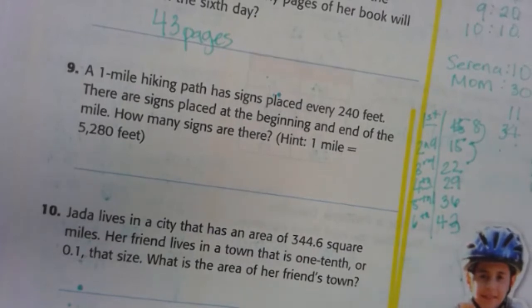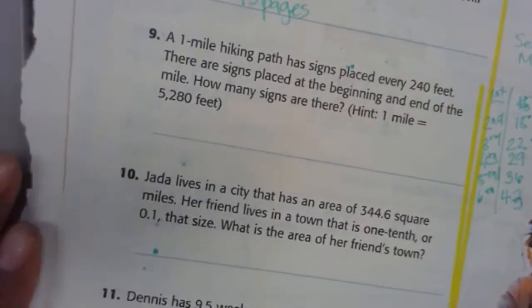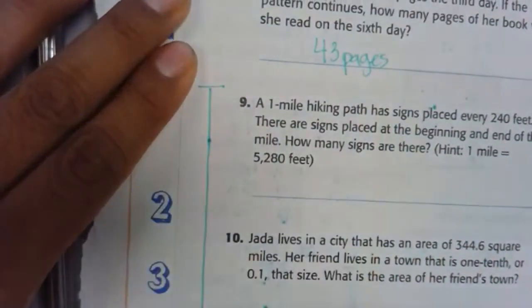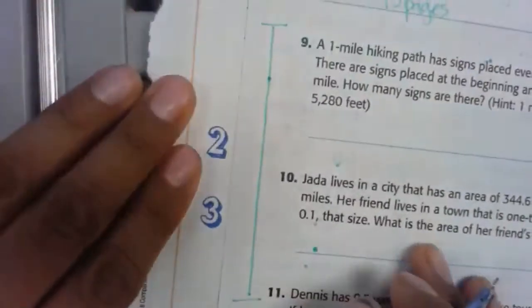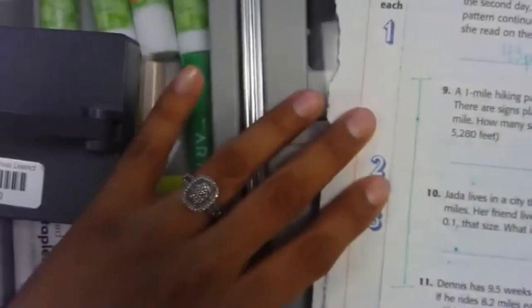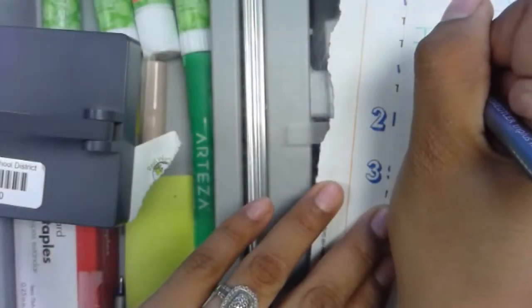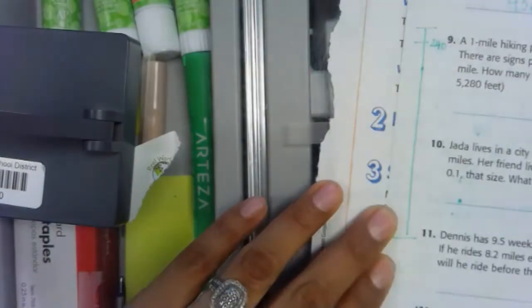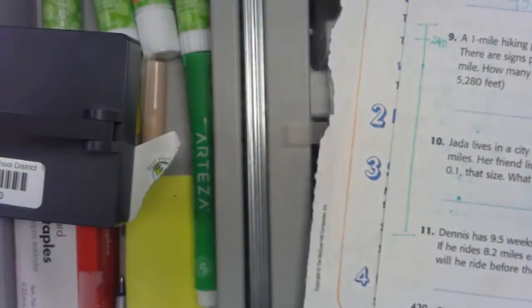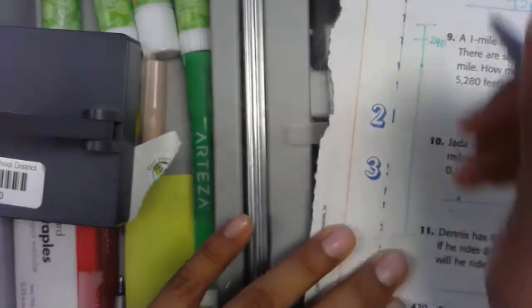How many signs are there? This is a mile, right? And let me zoom out. This is the mile. And every 240 feet there is a stopping point where there's a sign. And they want us to figure out how many total there will be.